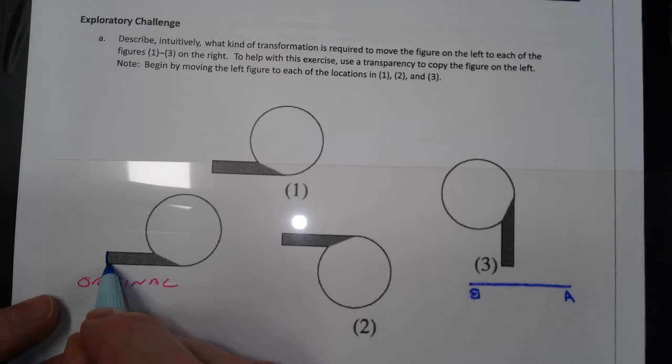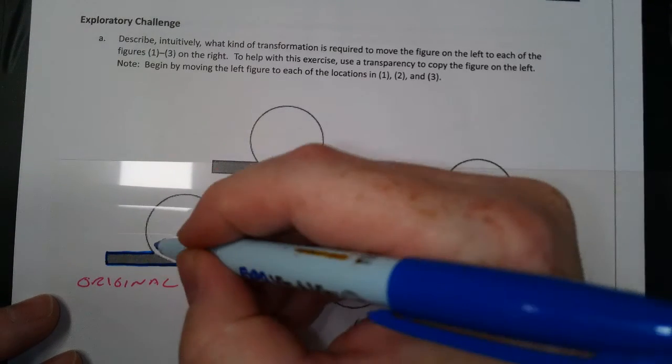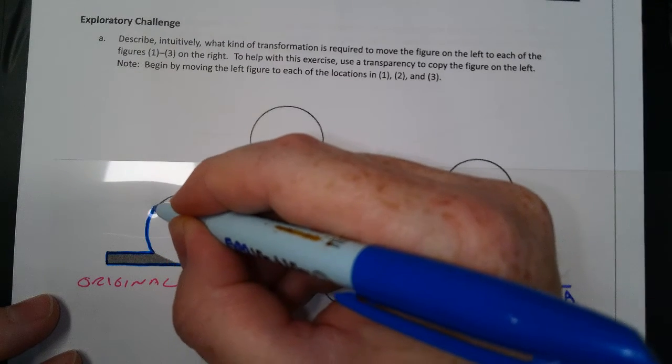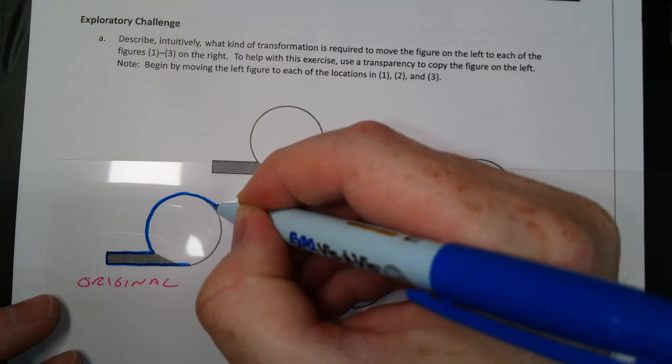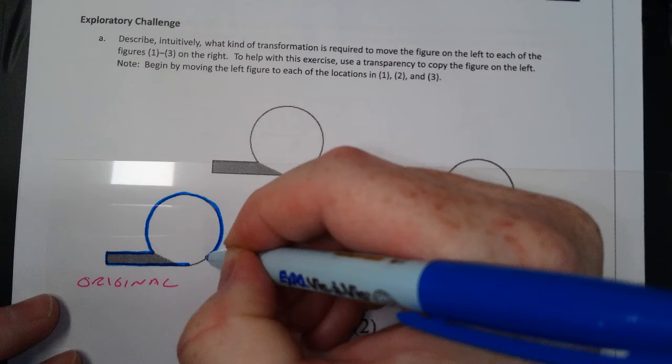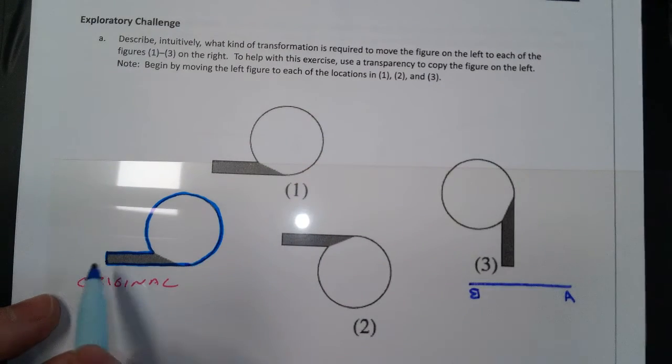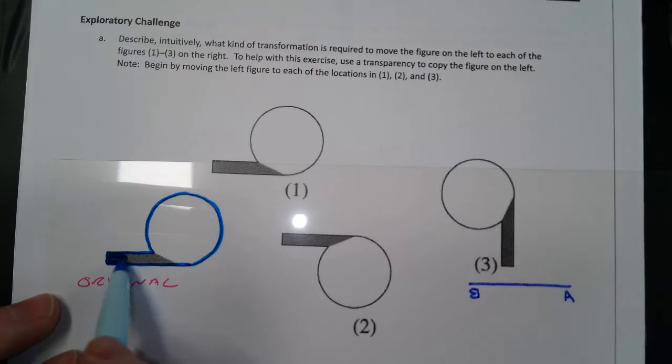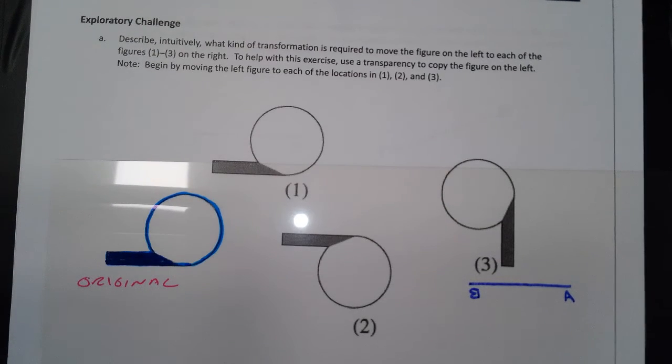That's why if you need a transparency, if you need a piece of plastic, please ask for one so that you can have any tool you need to make this a little bit easier. So I just traced the original. Now, how do I take this original? What do I need to do to make it line up with number 1?